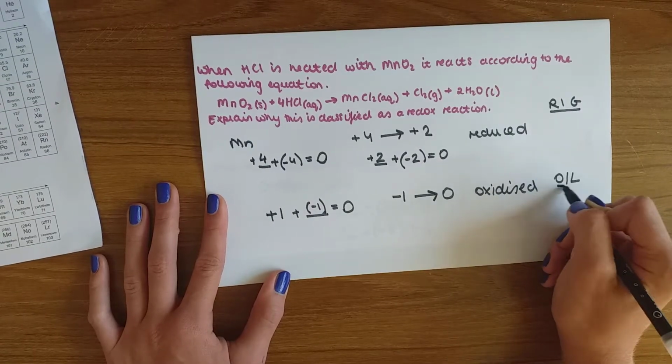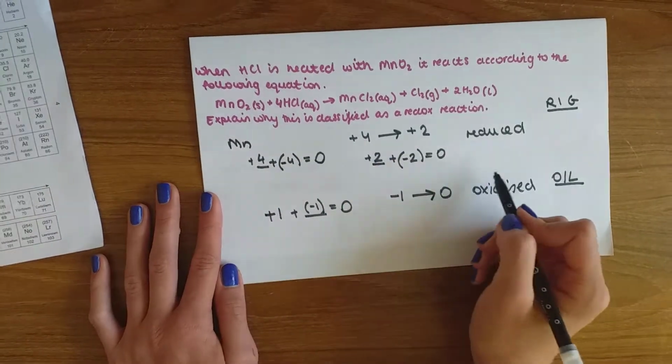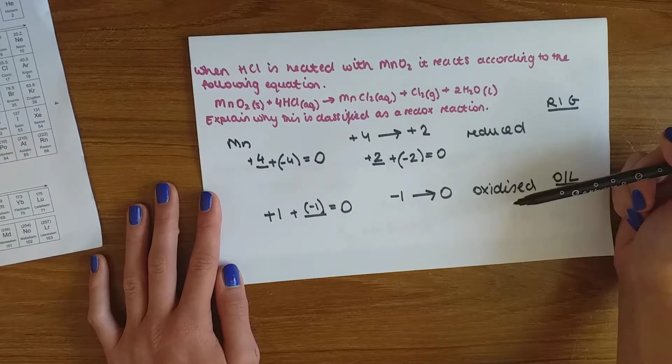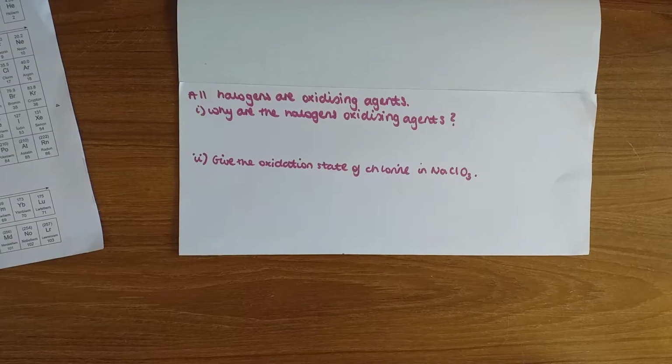Oxidation is loss of electrons. Therefore, this clearly shows that it's a redox equation because we've got reduction going on and oxidation. So the next question we've got here has 2 parts.